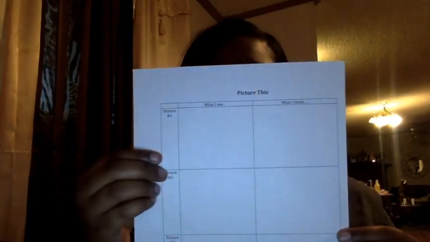The first step is for the teacher to show a picture of the word. And I have here three pictures. This is part of my materials. After that, the students will complete this sheet. In this column, it's what I see. So the students would look at the word and visualize what they see. What comes to mind when they see this picture? In the next column, what I think. What do I think about this picture?